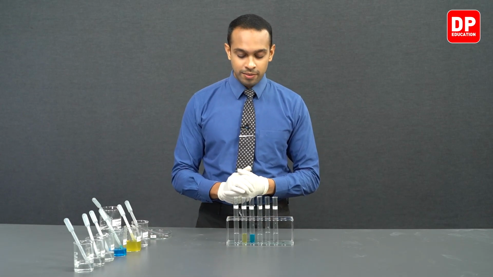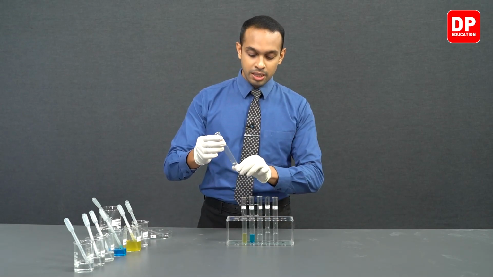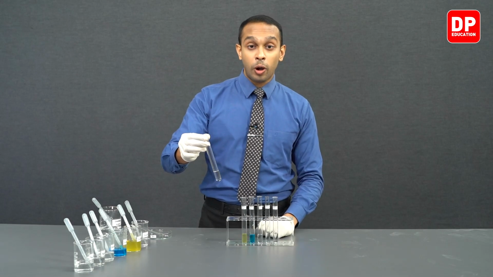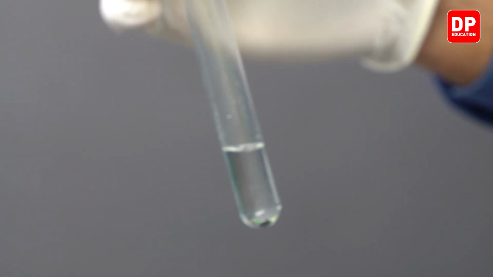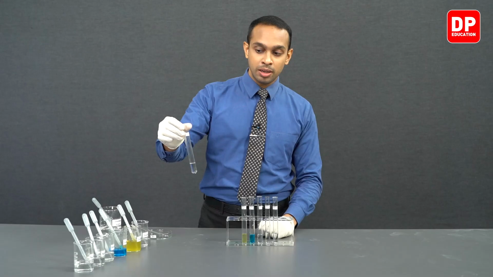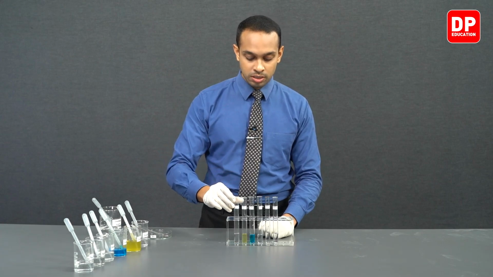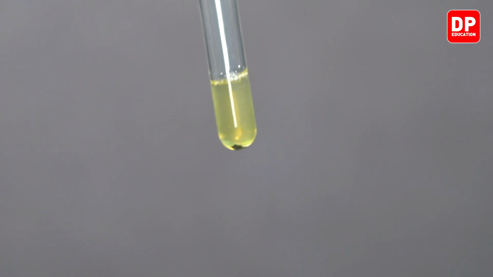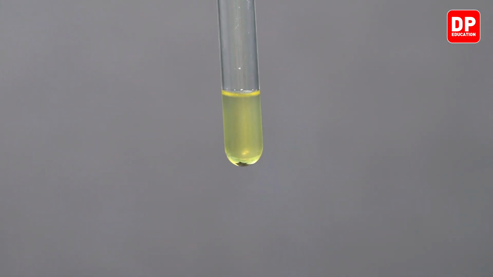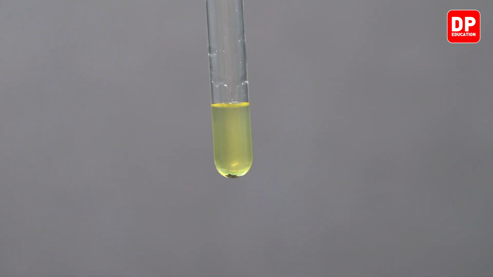Now students, we have added metal iron, or iron solid, into each of these test tubes. We can mix it well after adding the metal into each of these solutions, and we will mix and allow the reaction to take place for around 10 to 15 minutes.